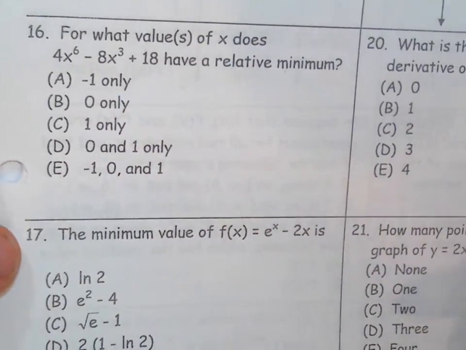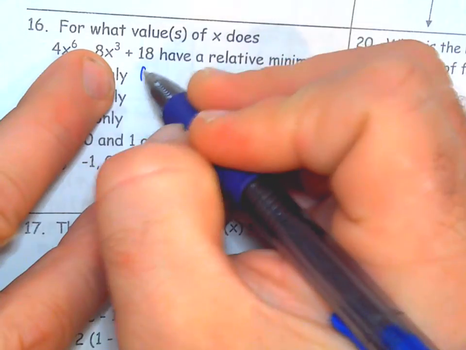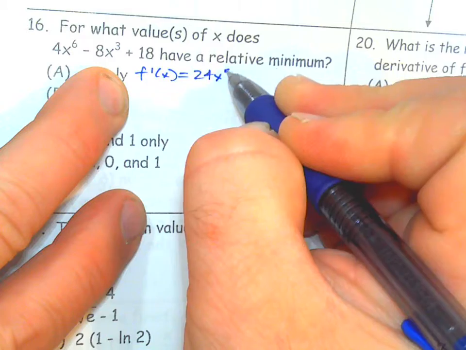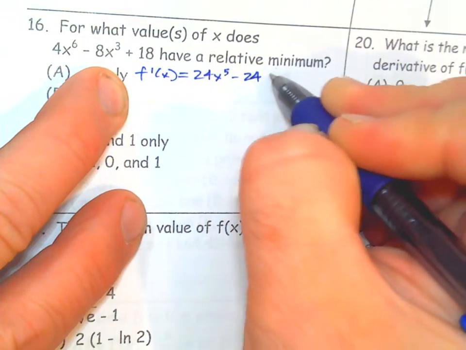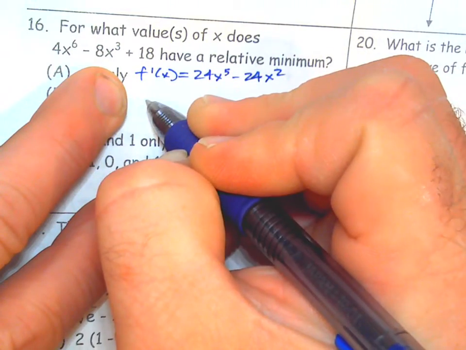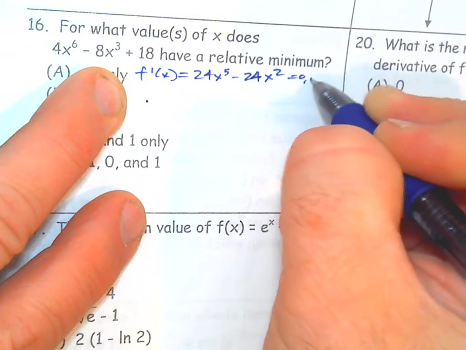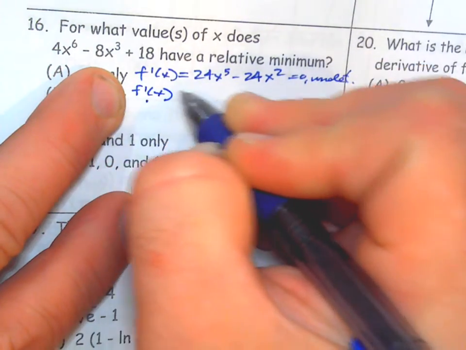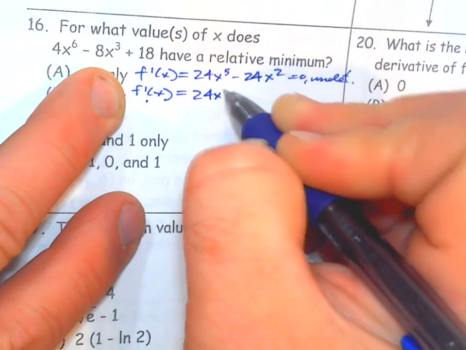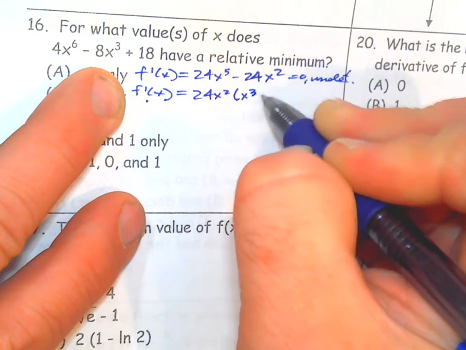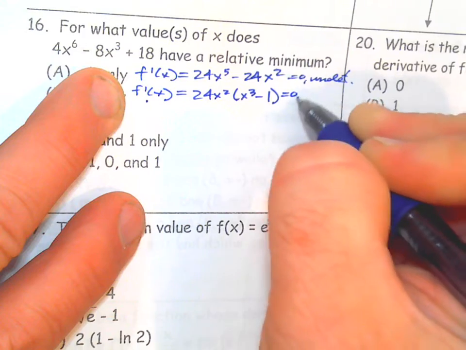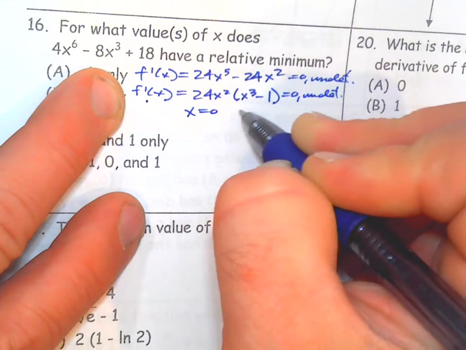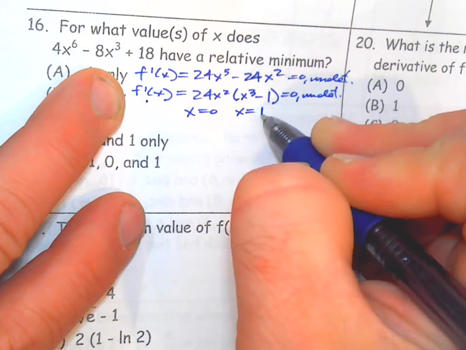16. For what values does f have a relative min? So we have to find the derivative. 24x to the fifth minus 24x squared equals 0. Then we need to factor it. So x equals 0, x equals 1.